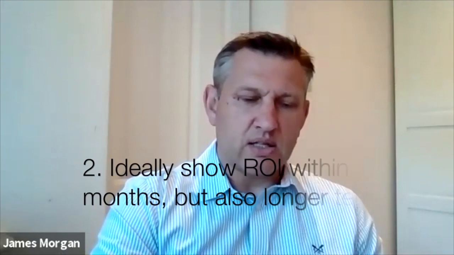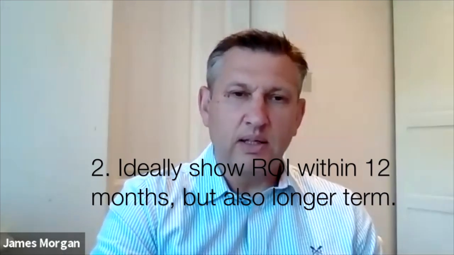So point two, show how investments in data will solve business problems and create return on investment. Ideally, within any case you're building, what you want to show is the return on investment within a year and then over longer term. But again, make sure that any return on investment is discussed with the budget holder where you're going to get that return. So it might be the marketing director, it might be the commercial director, it might be the finance director. So creation of return on investment is really important.